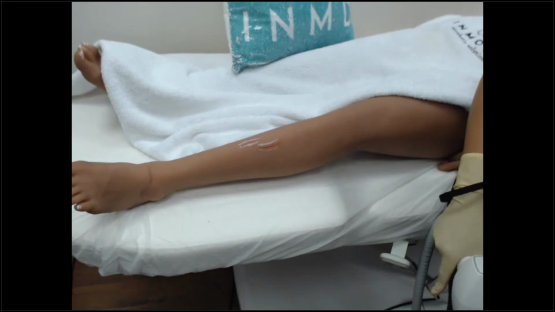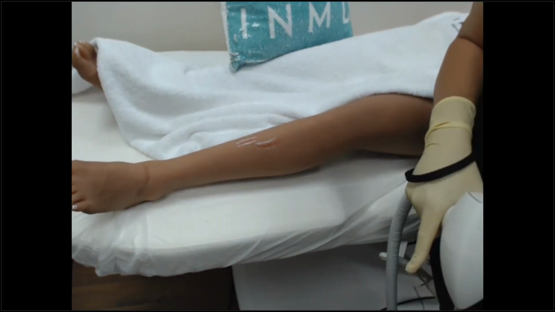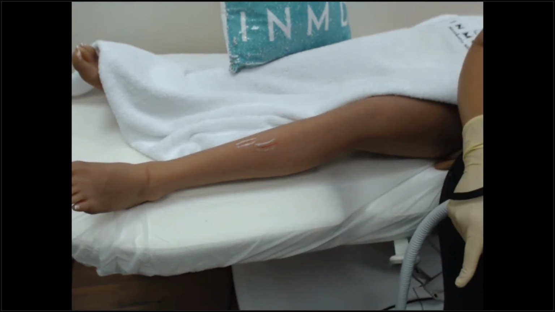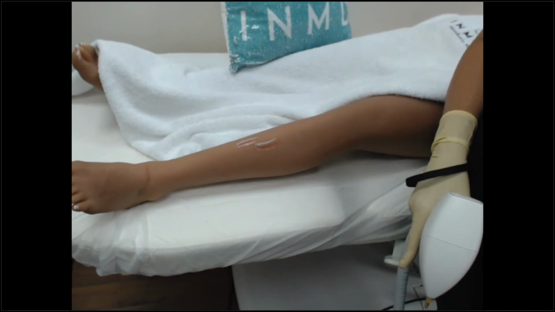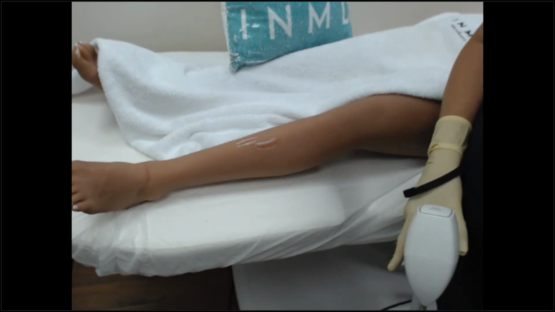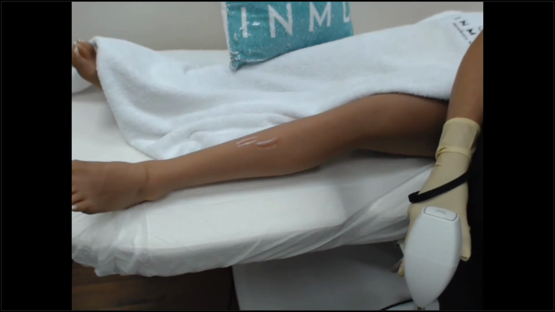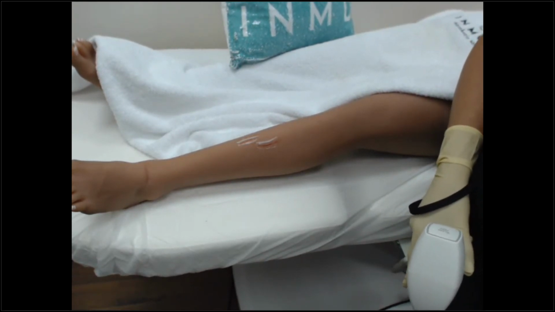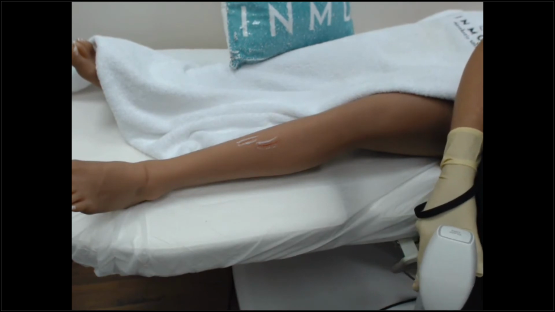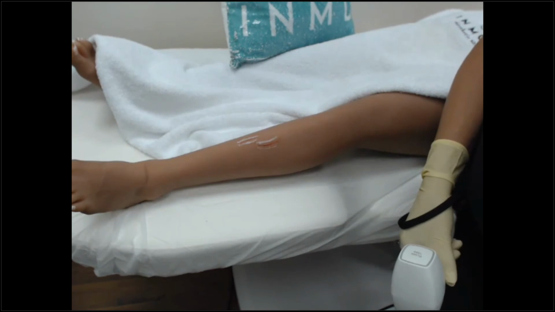Alternatively, you may need to consider that on real-life patients, what you see is different types of leg veins and vascular lesions, and you may need to adjust the parameters slightly. A small red vessel would require less energy, and a deeper, larger one that appears blue may require higher energy and more pulses. So you're going to have to adjust your parameters to the vessel that you're treating.